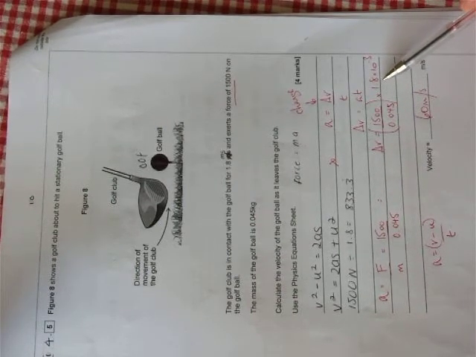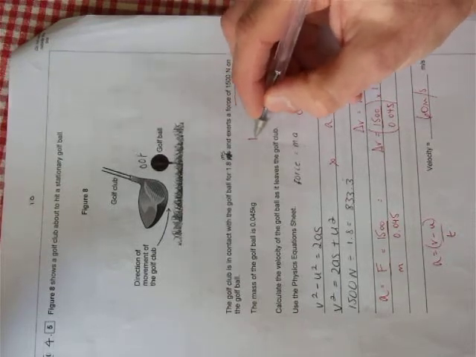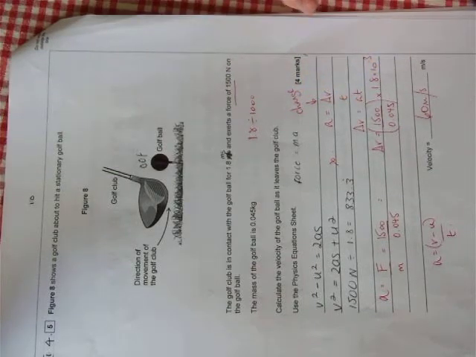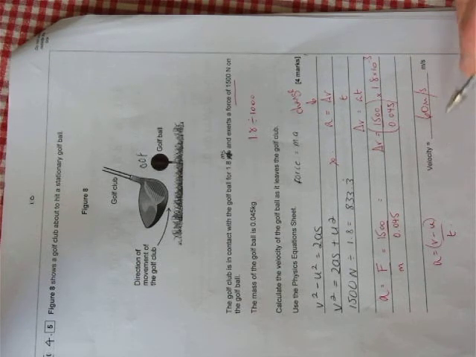And the contact time is, now look, this milli comes in again, 1.8 divided by 1,000. Okay, it has to be 1,000. I've used standard form and often that's a nice way of doing it. 1.8 times 10 to the minus 3 gives me a velocity of 60 meters per second.